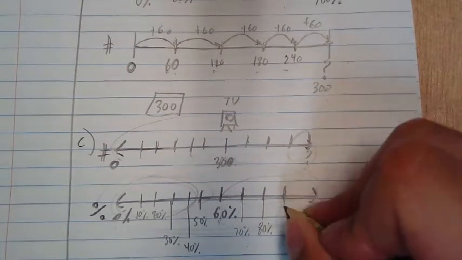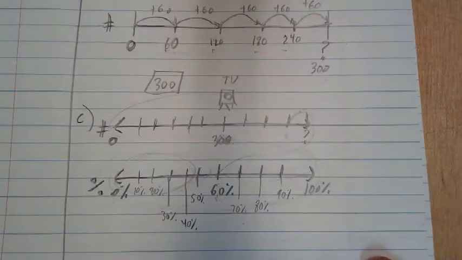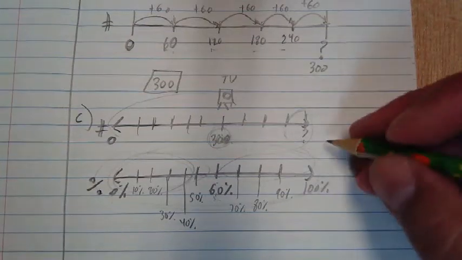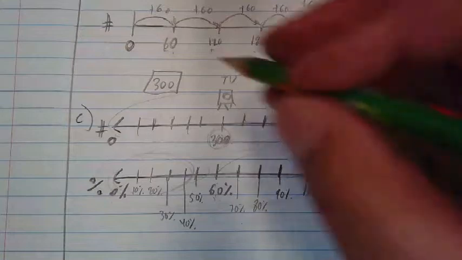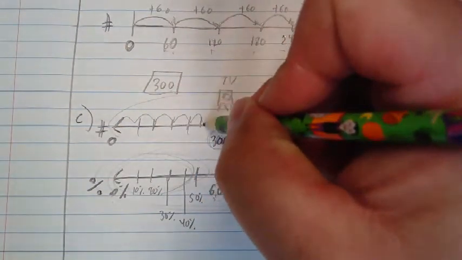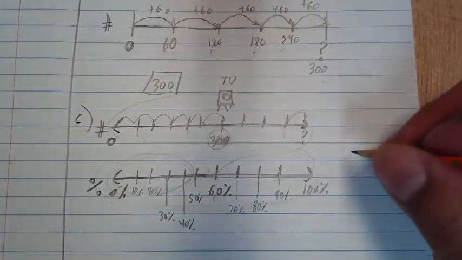Now, do you have to do this? No. But you should, just so you don't make mistakes. And if you do make a mistake, you'll catch it because you're doing all the work. All right, so same thing. I have to break this up into 10 parts, 300. Well, I shouldn't say this into 10 parts. The whole thing is 10 parts. So from here to here, let's say we have 1, 2, 3, 4, 5, 6. So I have to break up 300 into 6 equal parts.